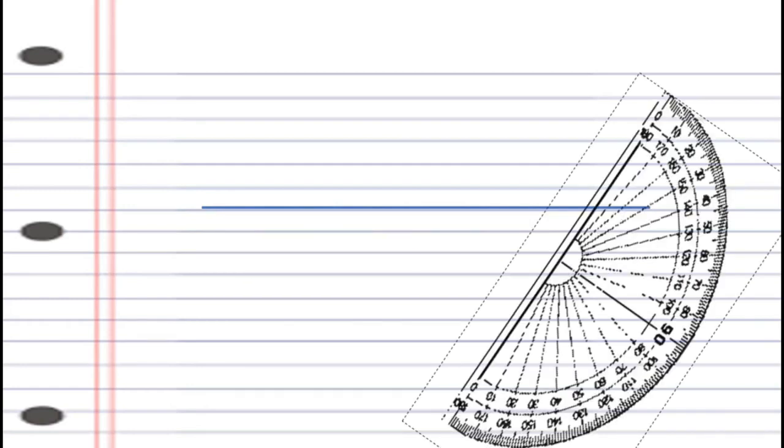And here we go. What we have to do is take help of the lines of a notebook. Already you find lines there, so make use of that. Use your scale and draw a straight line. Now we should have a protractor.